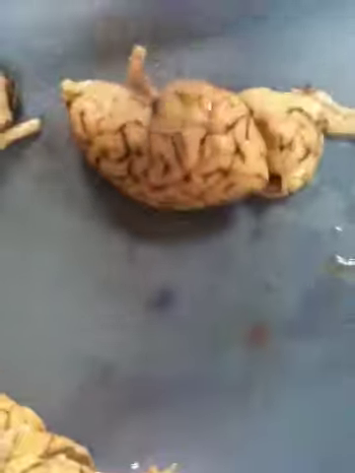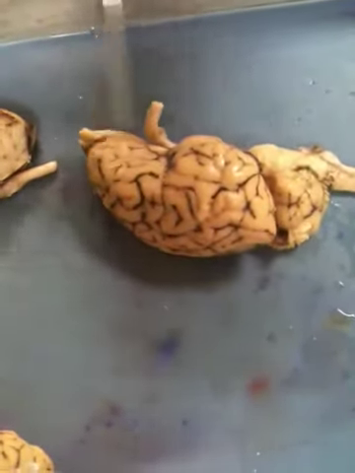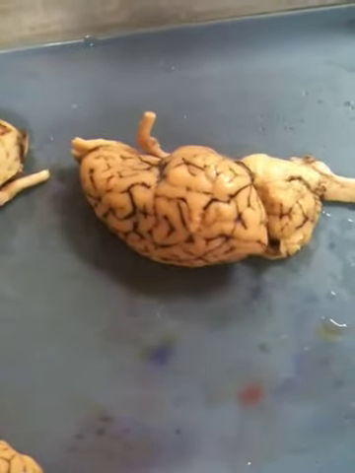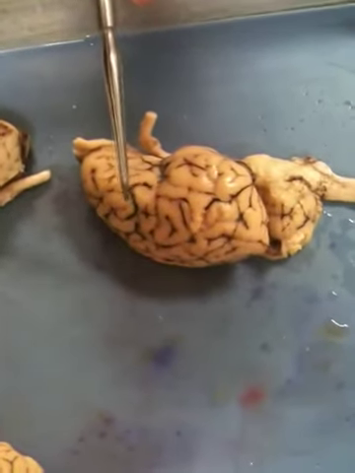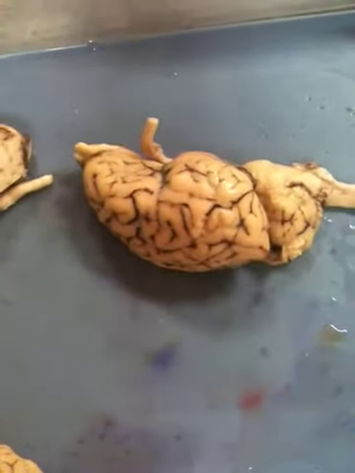Within the cerebrum, we have these elevated portions that we identify as the gyrus, and we have these undulated portions or depressions that we identify as the sulci.